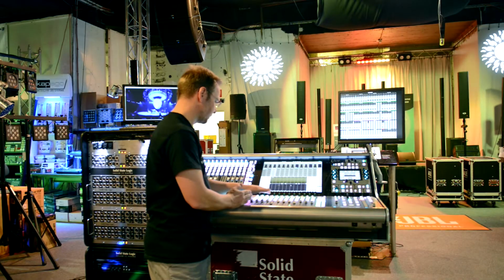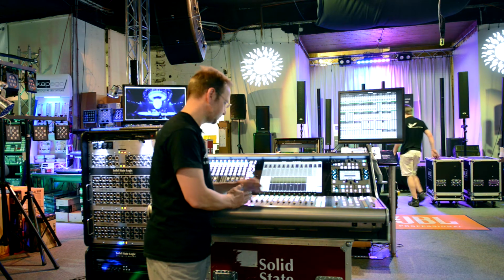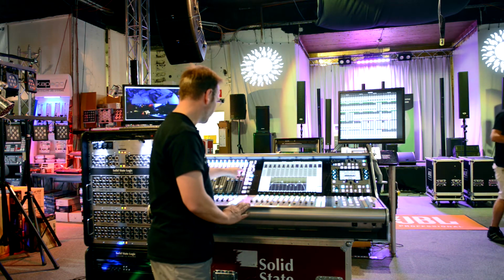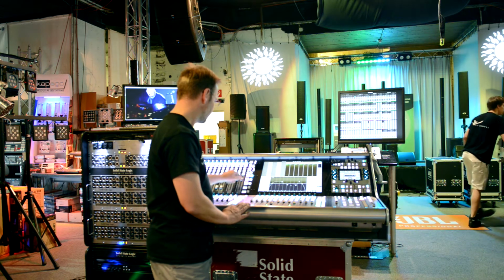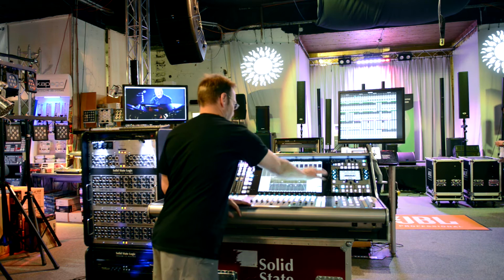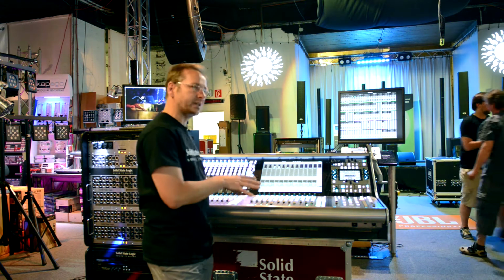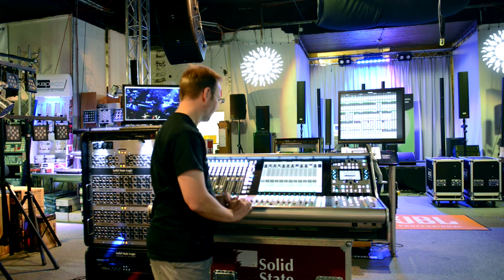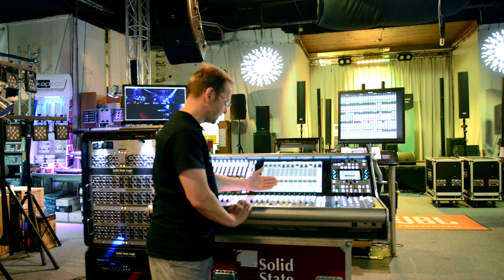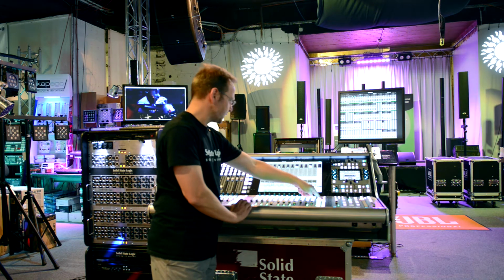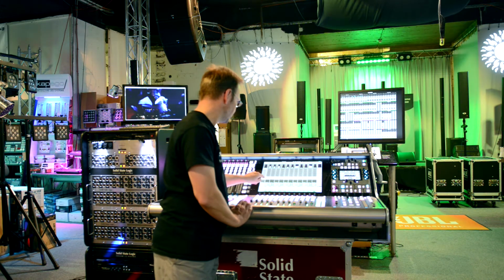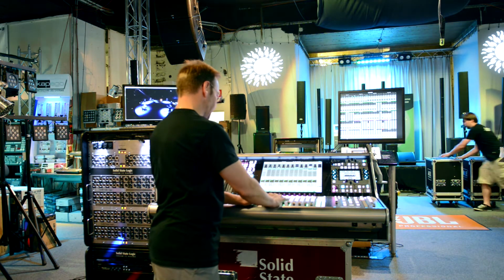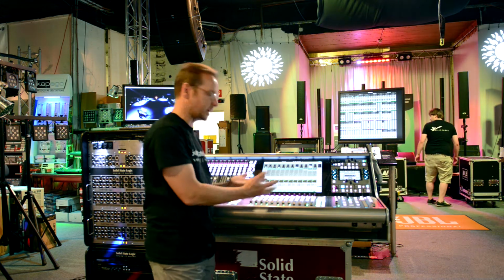I can select channels from the tile underneath the screen, and I can also bring any of the three tiles to the screen by hitting the screen button. So all of my channels are accessible very quickly and very easily. I can also bring these parameters onto the faders using the flip function. So if I select an auxiliary send, I can then flip that onto the faders and mix from the faders directly to that output.